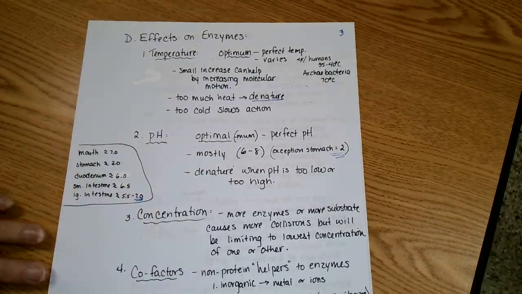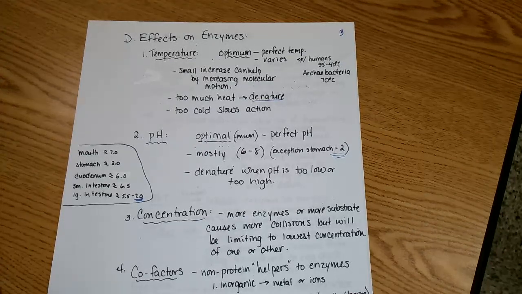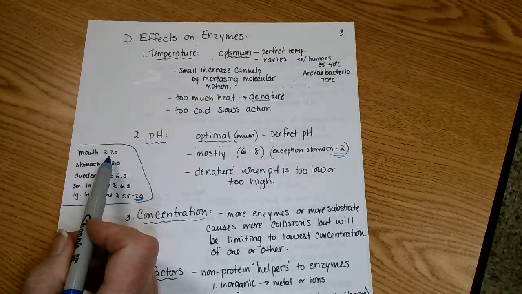But your mouth is a 7.0, right? Except when you're eating spicy and hot food, or if you're eating a lot of tomatoes, it actually is lower. And the enzymes in your mouth, that saliva, that salivary amylase, work best at a 7.0.